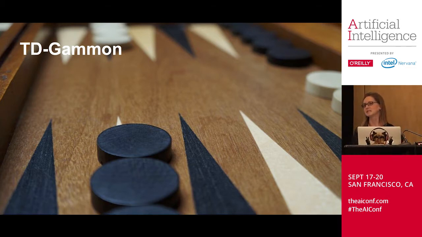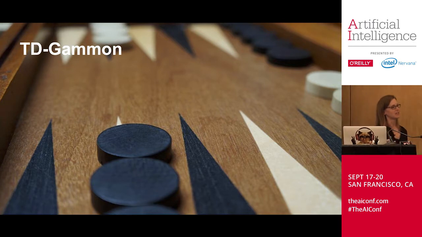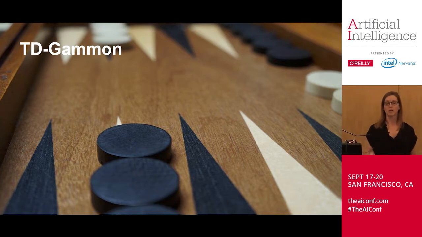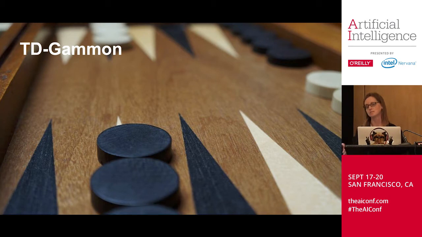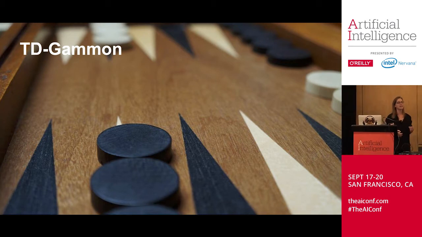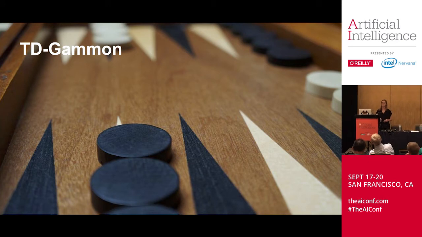Back in 1992, the TD-Gammon program was built to play backgammon and to find a way to play it as effectively as humans, and sometimes more effectively. What was really great about this is that it was able to find ways to play that humans wouldn't have necessarily thought of. It helped identify new and more strategic play positions.